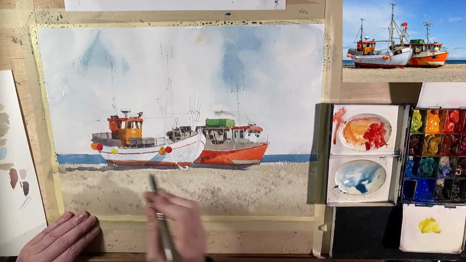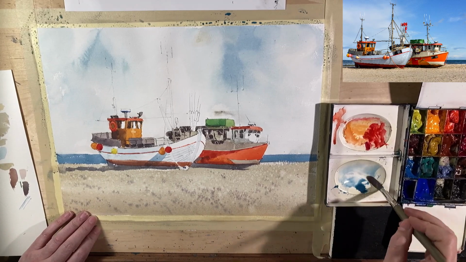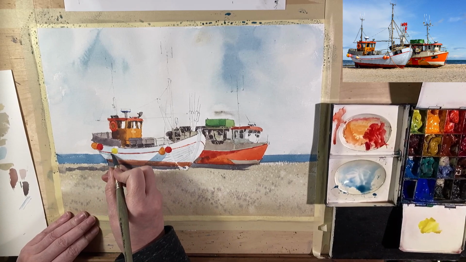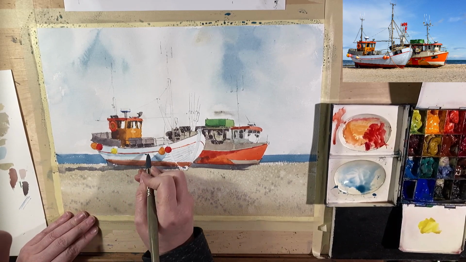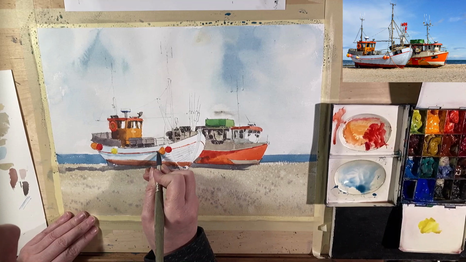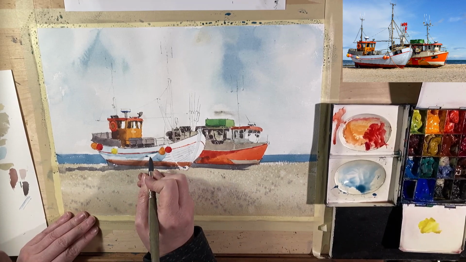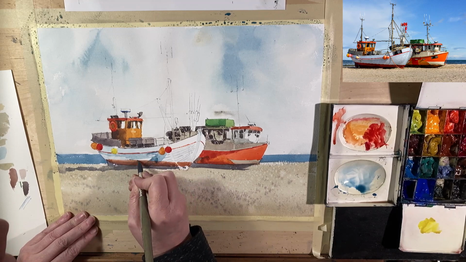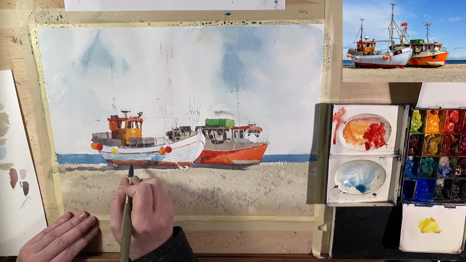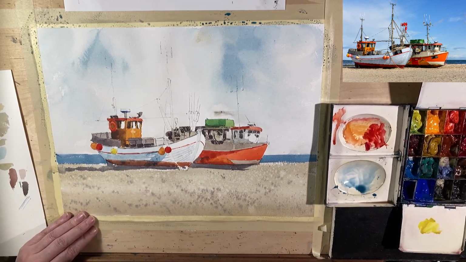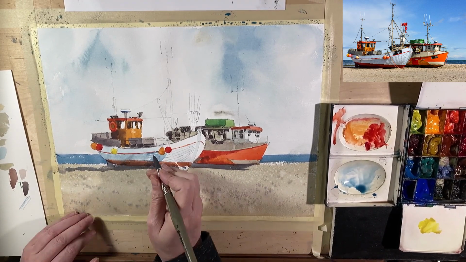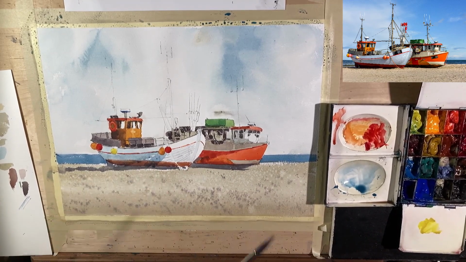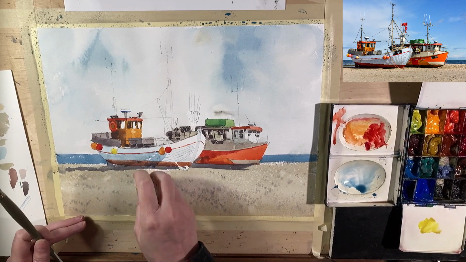And this might be. There's the shadow underneath as well. I don't know if that worked. I think I might have got away with that.